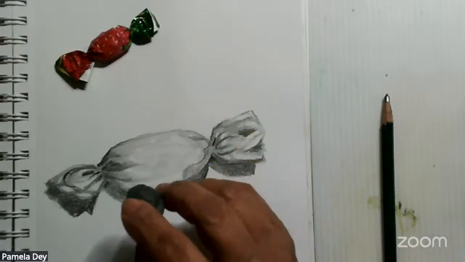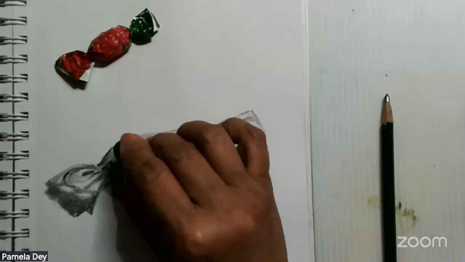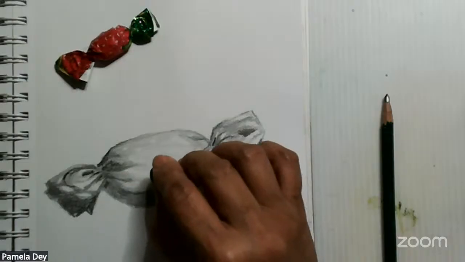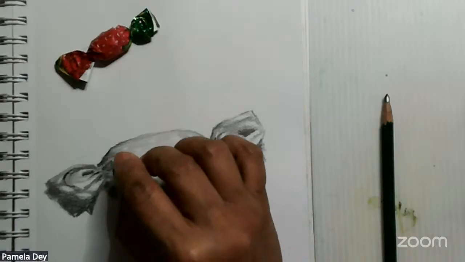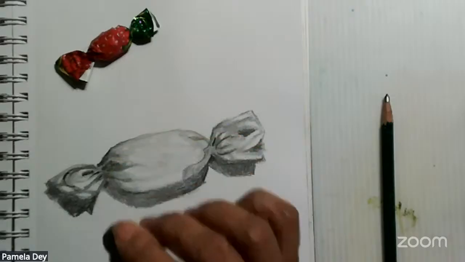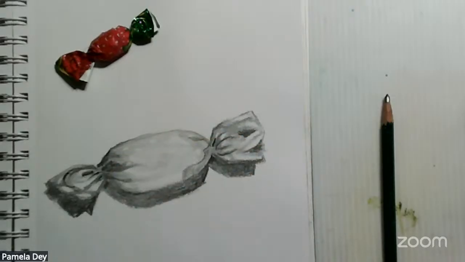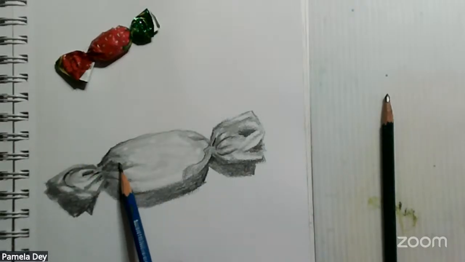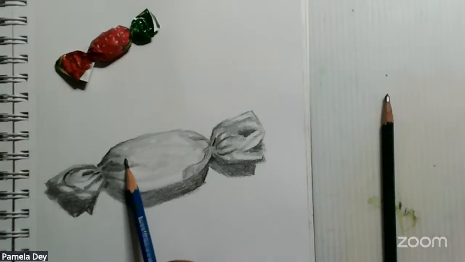But it's hard to do using a sketch. It's very detailed, right? It's hard to put in so much detail. Then I will go and make this wrapper a little bit darker and make the rounds show up a little bit more.